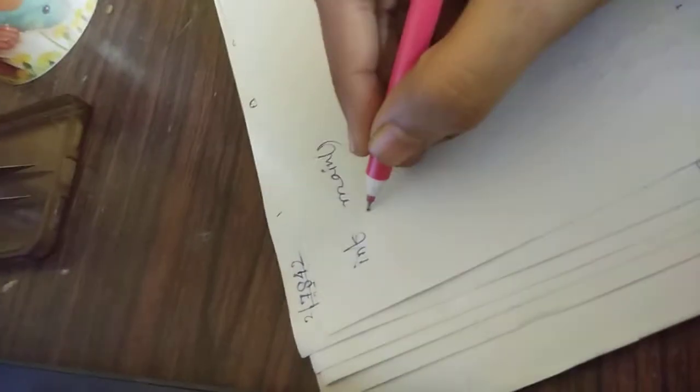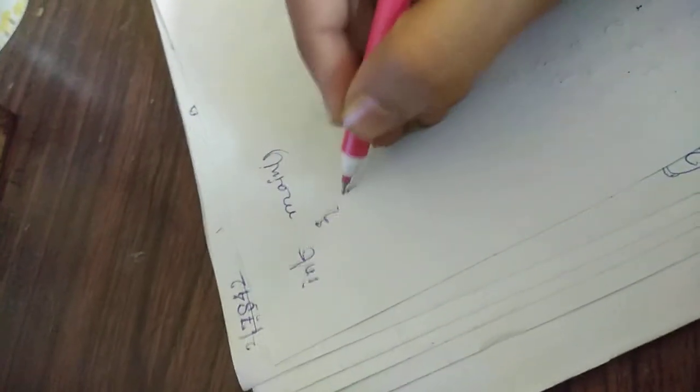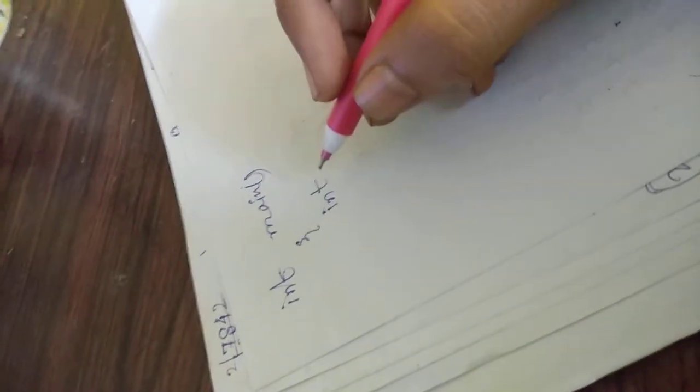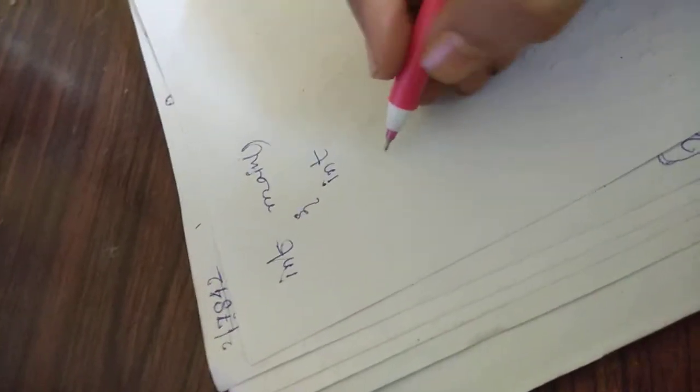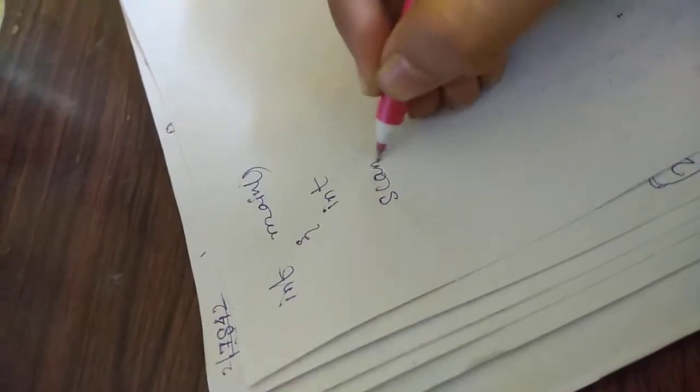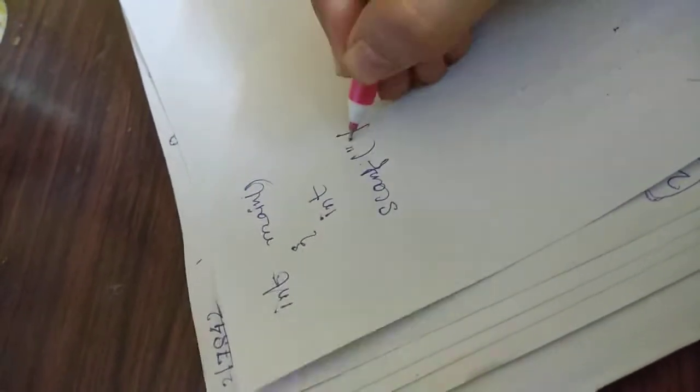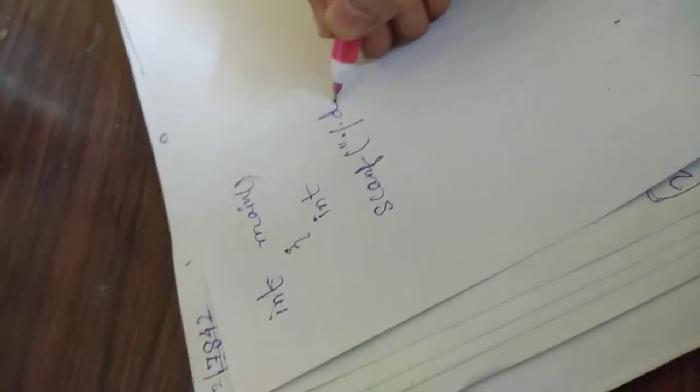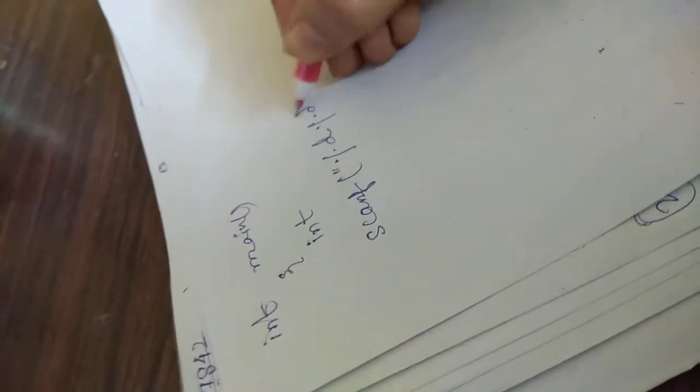So in the main function, the declarations I will do later. First of all, scanf with %d for s and n.